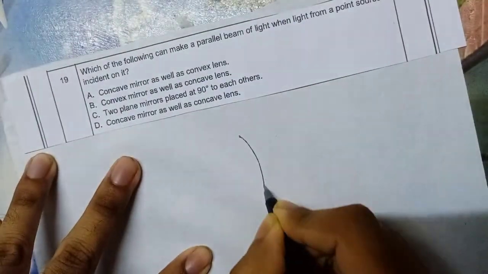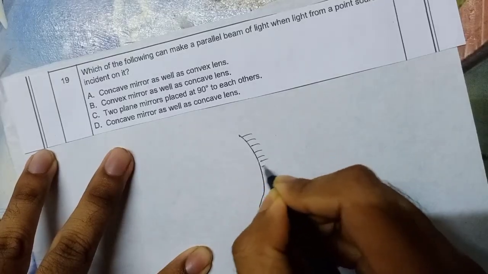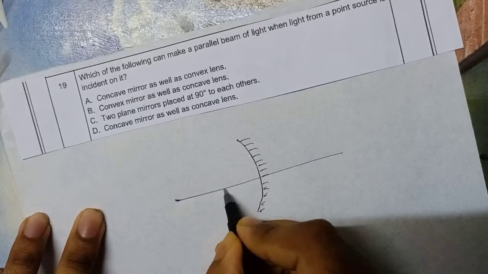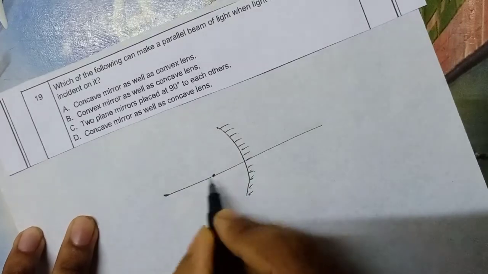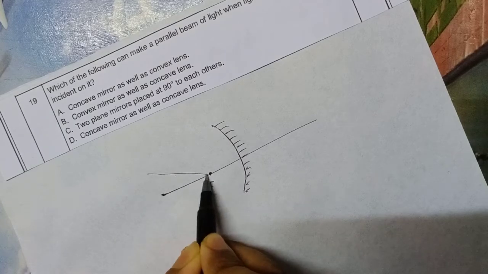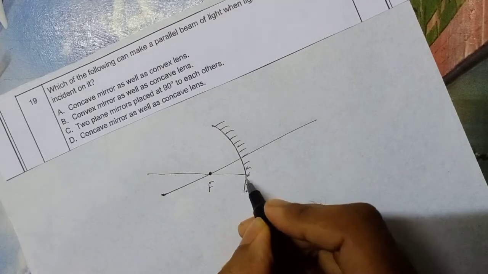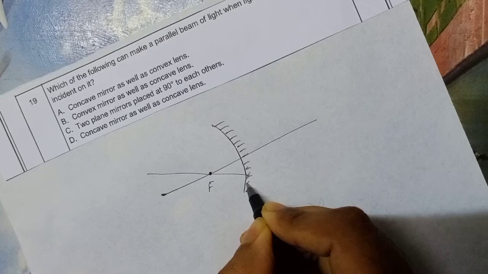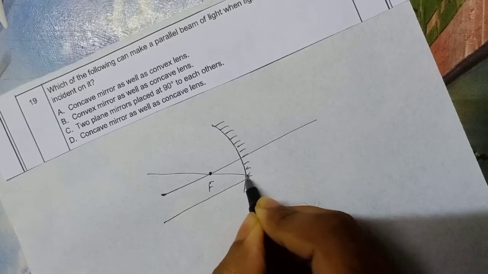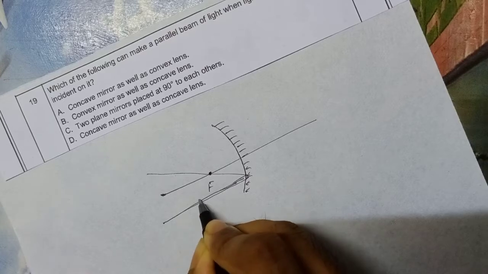Now in a concave mirror, when a ray passes through the focus, after getting reflected, it travels parallel to the principal axis.